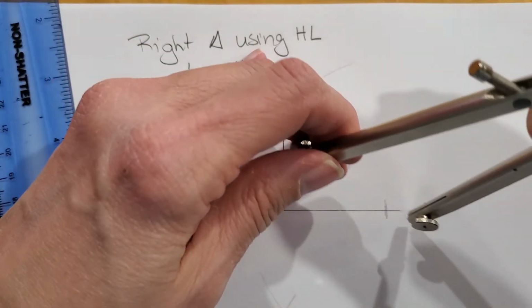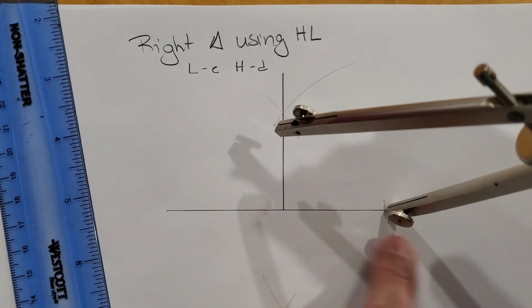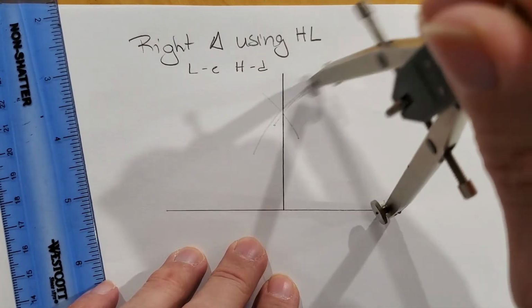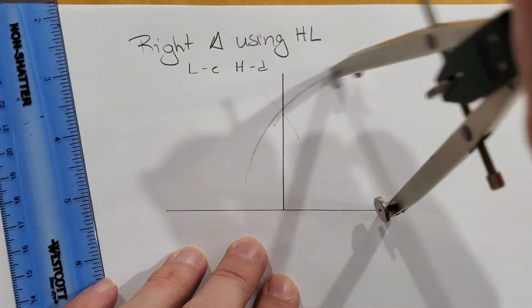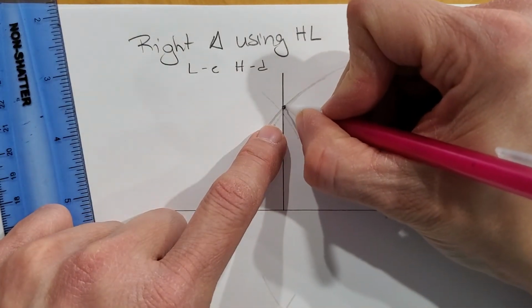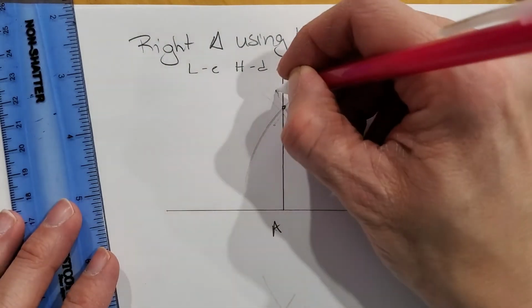So what I'm going to do is put the center where the arc intersected at the end of that segment, and I'm going to intersect the side. Now I got another arc there, so I want to make sure I know that it's this point right here. Okay, we can call that A, B, and C.